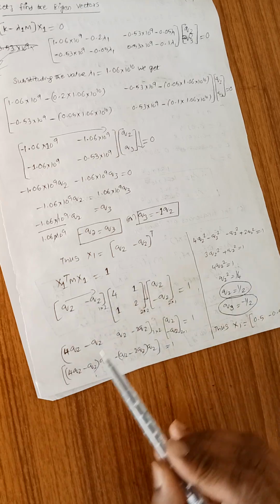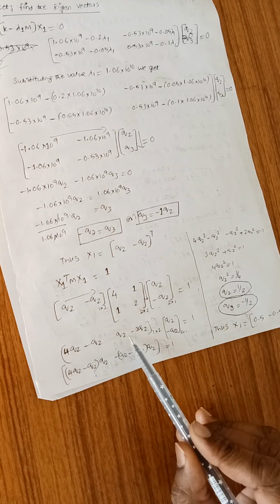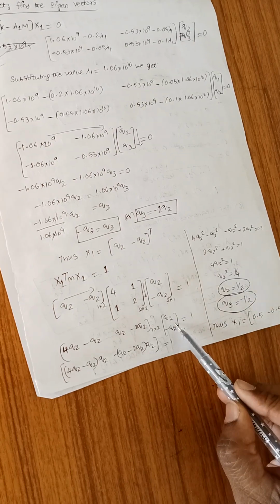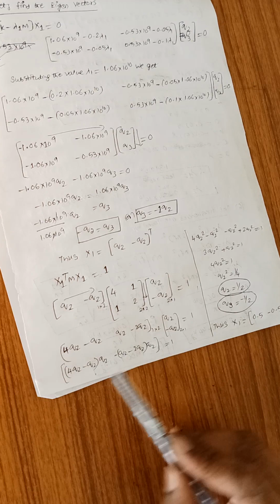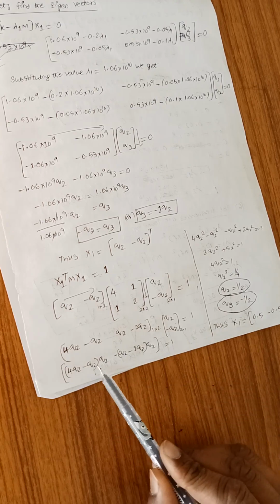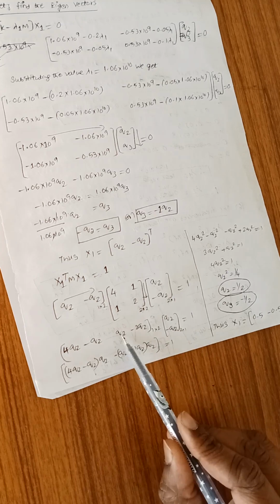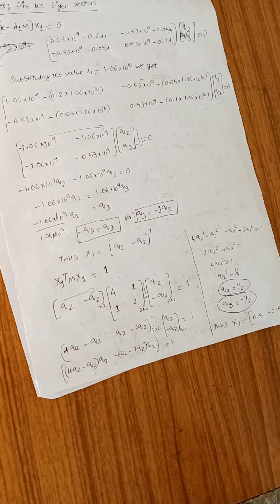The result of this is the matrix 4q2 minus q2, q2 minus 2q2, into q2, the same thing. You're going to take it over here. Now cross multiplying that, you're going to get 4q2 minus q2 into q2, minus q2 into minus 2q2 into q2.